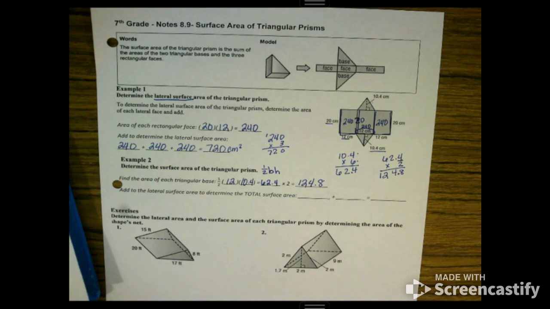Did anybody notice anything about what we just did that could have canceled each other out and saved us a step? It does have to deal with the 1/2. Instead of doing 12, we could have done 10.4.